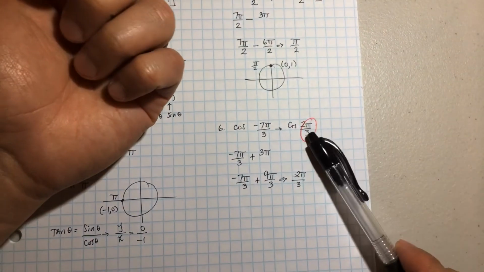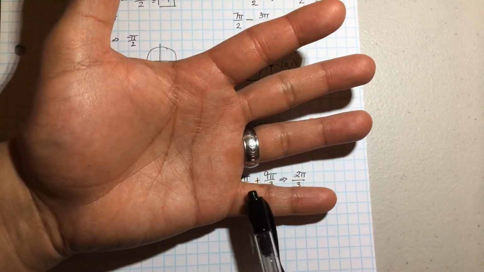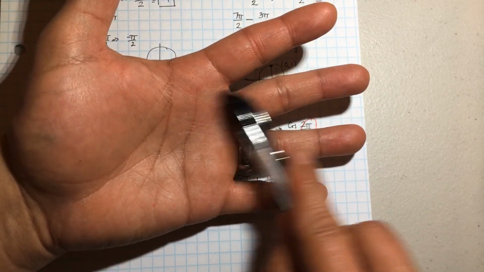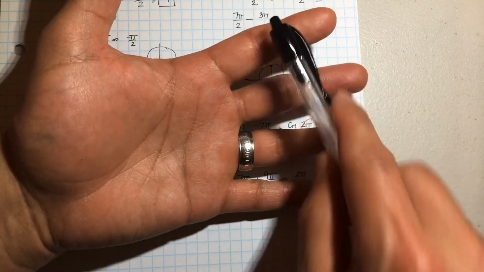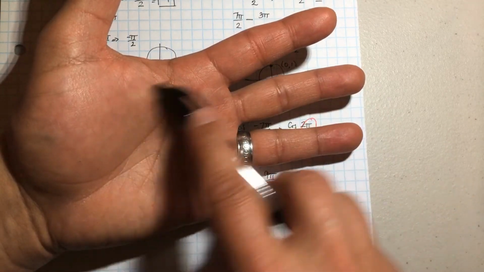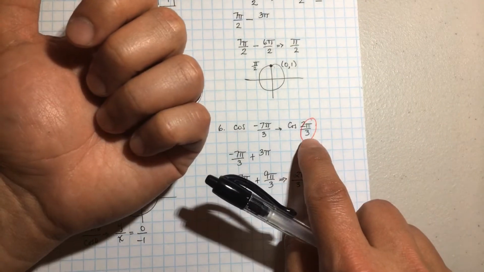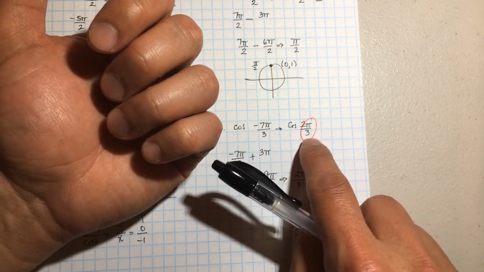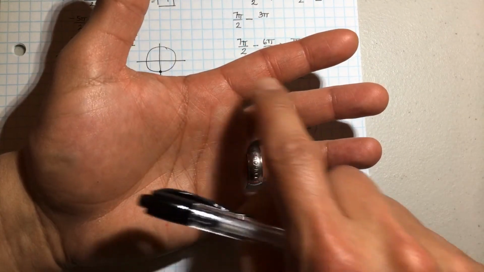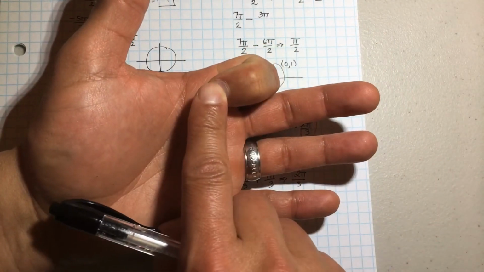All right, 2 pi over 3, remember, this is your x-axis. This is your y-axis. This is 30 degrees, 45 degrees, and 60 degrees. This is pi over 6, pi over 4, pi over 3. So this is my reference angle, okay? This is the one I'm looking at, 2 pi over 3. So pi over 3, that's what I'm looking at. Where's pi over 3 at? Right over here. Boom, I fold it.